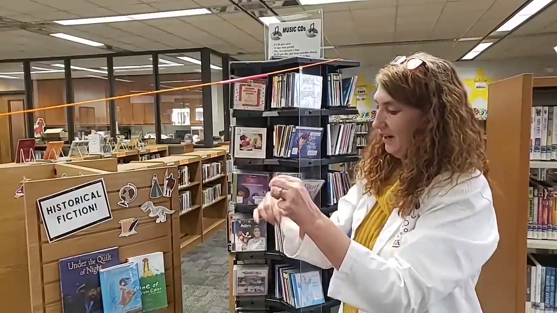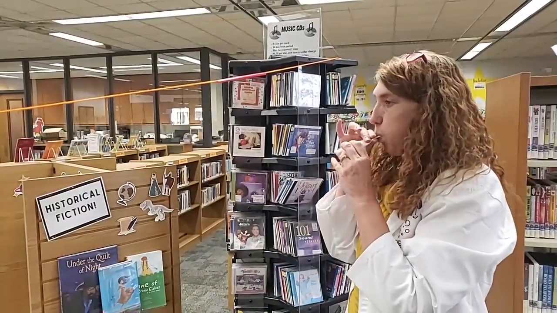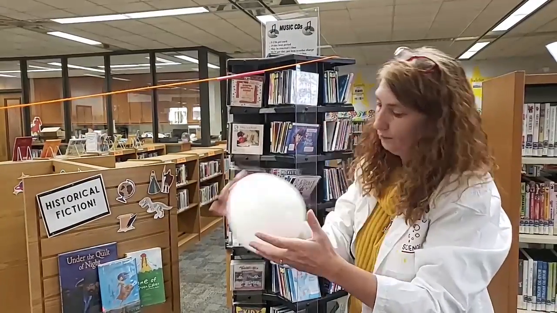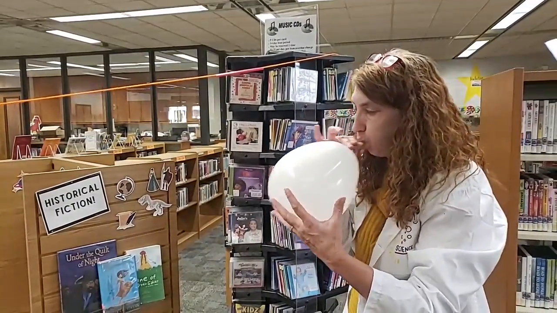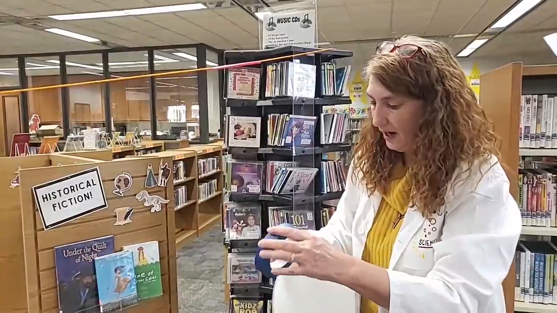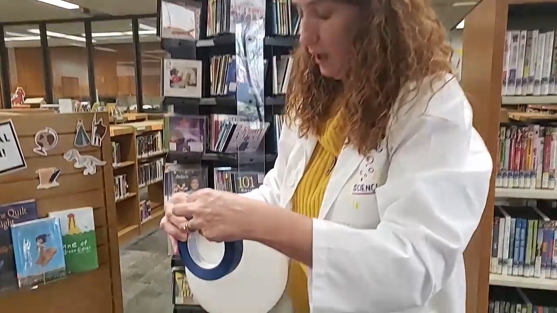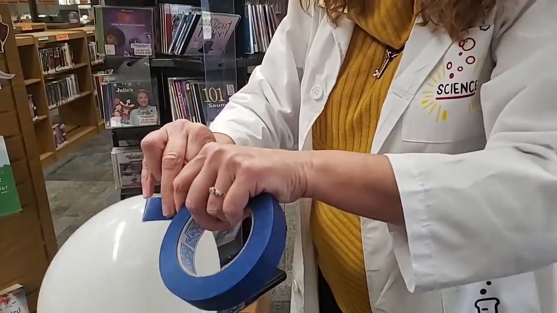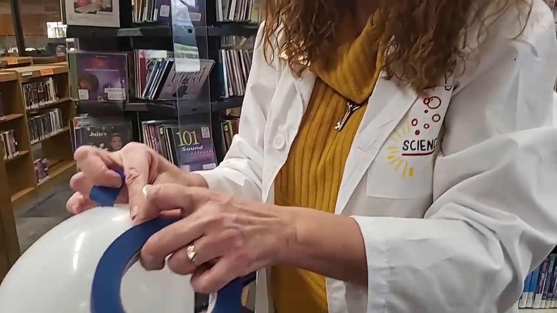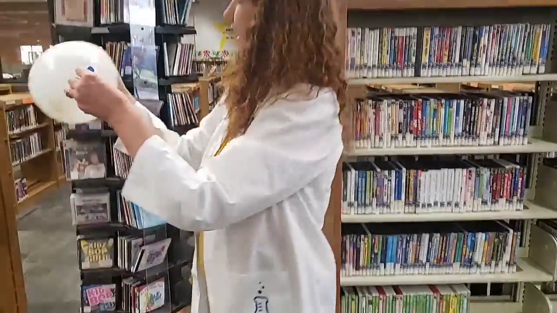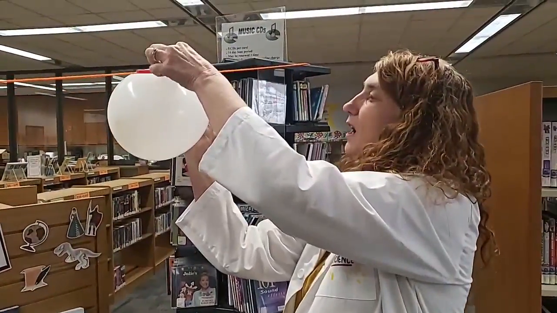All right, let's see here if I can do this. Okay, that's pretty good. And I'm going to get some tape. It might be best to have tape already ready. So I'm going to tape at least 2 of them. My cameraman's going to help me here. We're going to get some tape. Hold that there. And we're going to tape our balloon on.